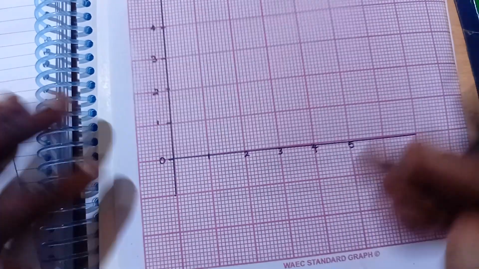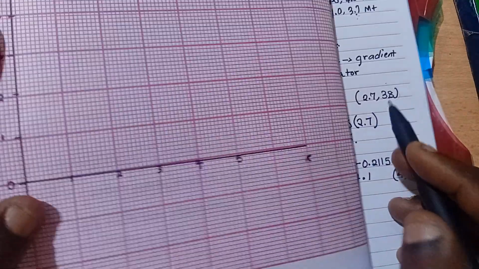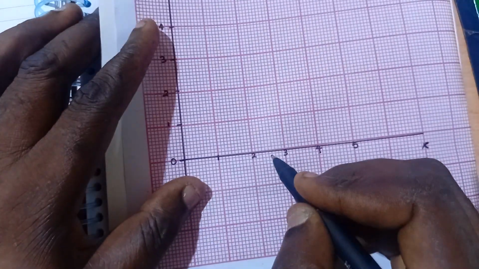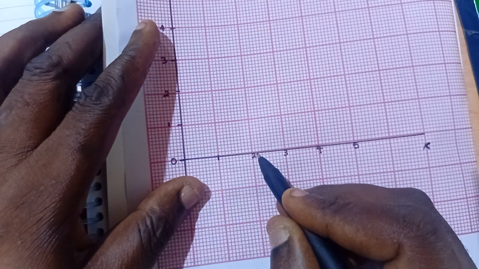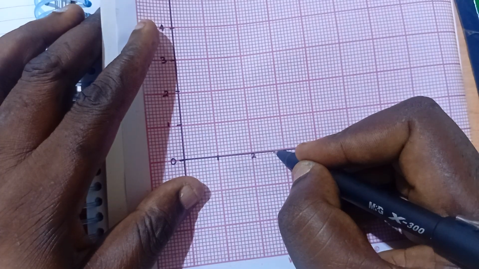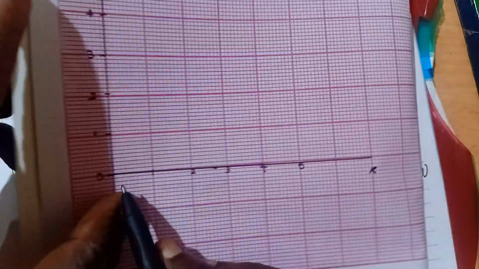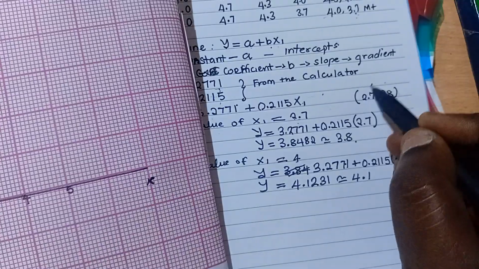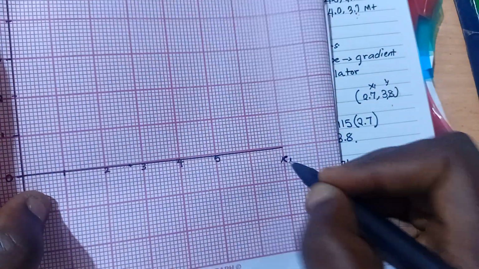All right. Now I will locate these 2 points. Let me locate the first point. This is 2.7. I'll just count 1, 2, 3, 4, 5, 6, 7. So this is 2.7. Okay. Then I will locate x. That is on the x-axis, and on the y-axis, this is y. So I'll put x1 here.